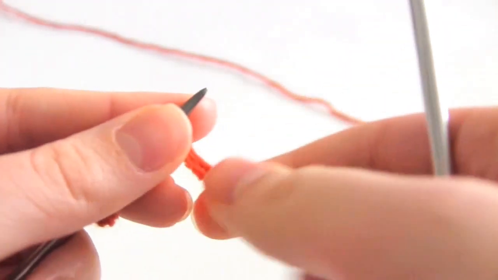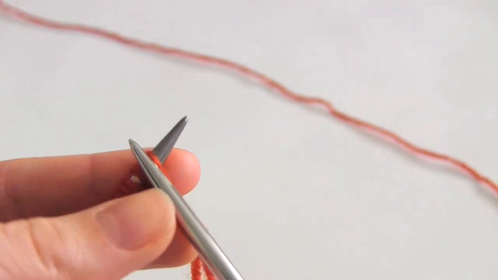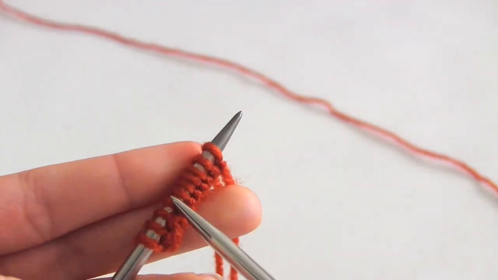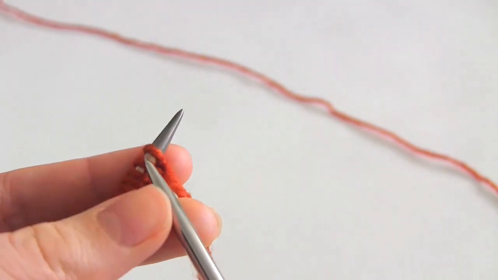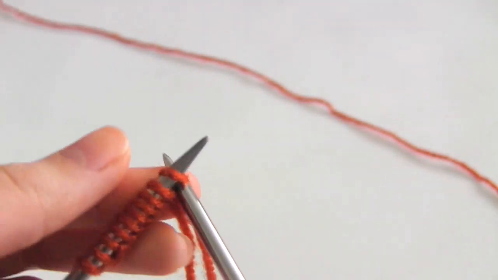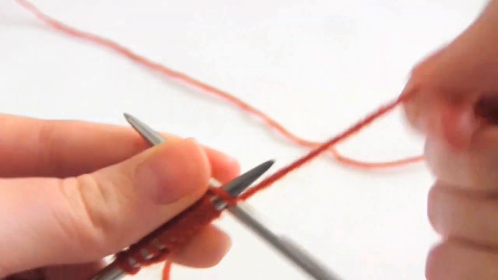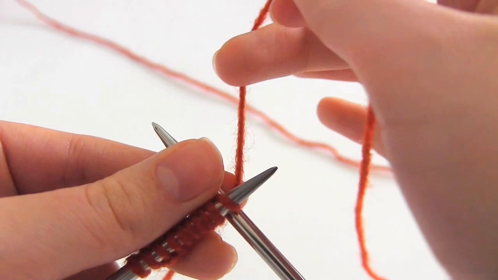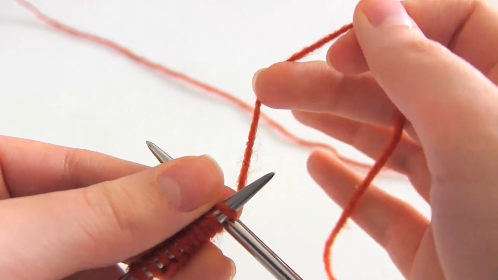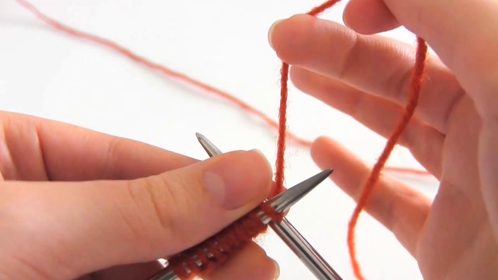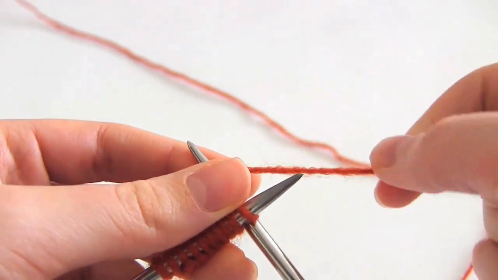The first thing you need to do is cast on an even number of stitches. You can use any cast on technique you like. The pattern for seed stitch is just 2 rows long, and these 2 rows are repeated over and over. It's basically just an alternating pattern of knit stitch and purl stitch.